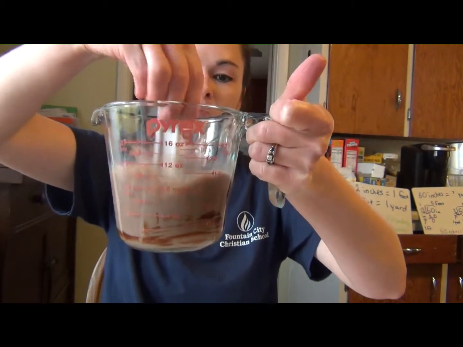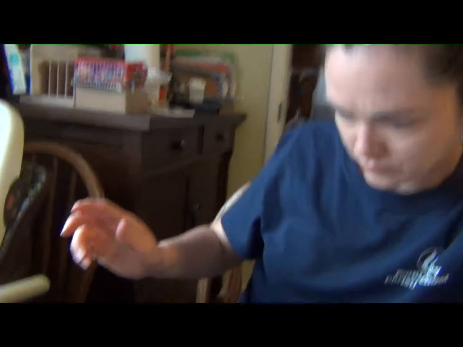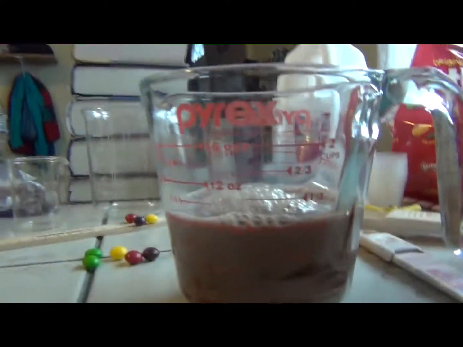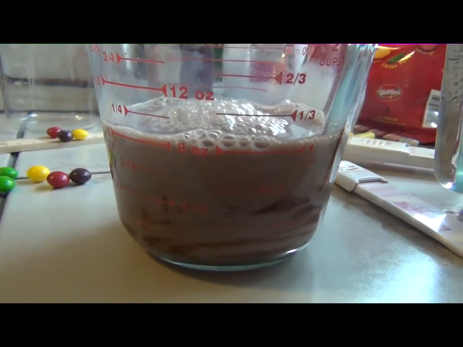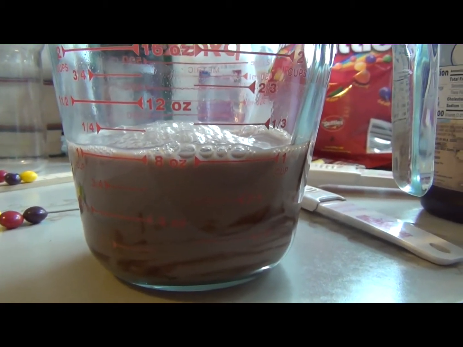Now when you're measuring with this, you always wanna keep it on a flat surface. I didn't have it on a flat surface, so let's make sure I measured it right. Ta-da! Alright. I have 8 ounces plus some bubbles. 8 fluid ounces equals 1 cup.